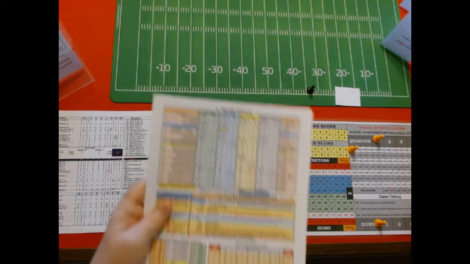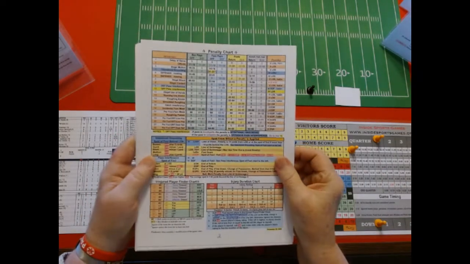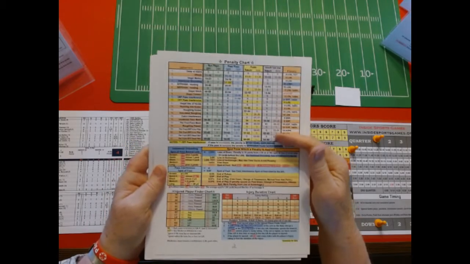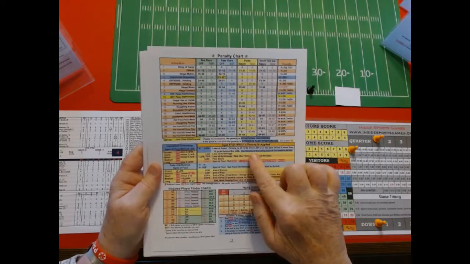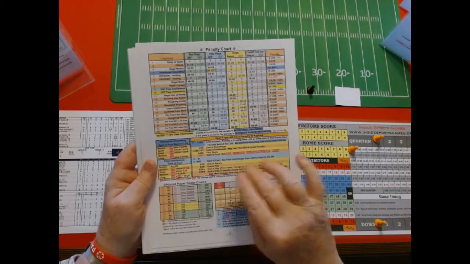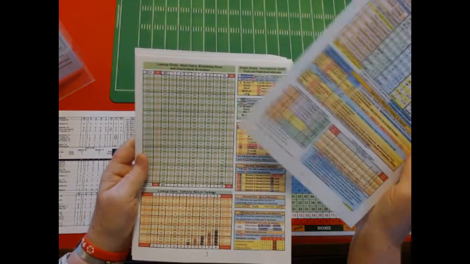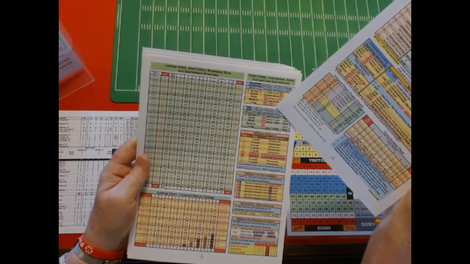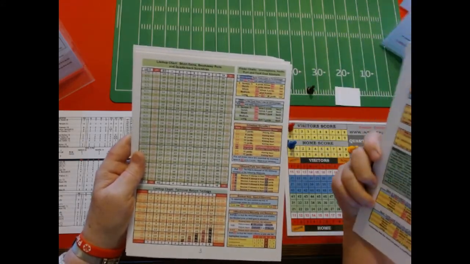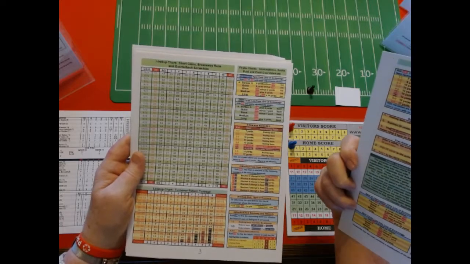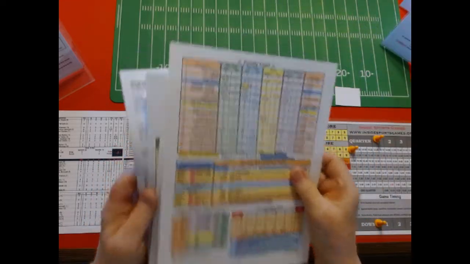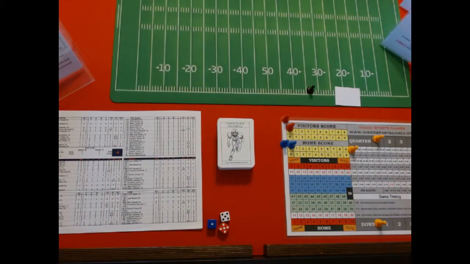I printed these charts off, downloaded from Board Game Geek. They're pretty nice. These are penalty charts. It shows the rules, the spot at which a penalty is applied, intentional grounding, and all the stuff in here, and then those breakaway charts that I showed you before, and all kinds of different things. Offensive kick, onside kicks, squib kicks, everything's in here. This game has everything you could think of that could be in a real football game.